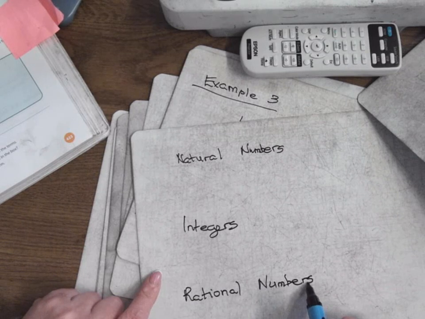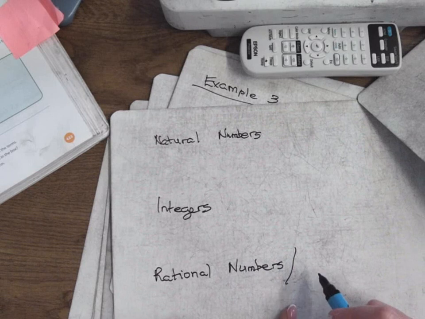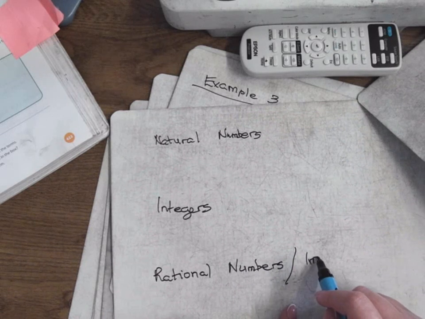And if they're not rational, what's the opposite to rational? They have to be irrational. So they can't be both. Would you agree? They have to be one or the other. Irrational numbers.